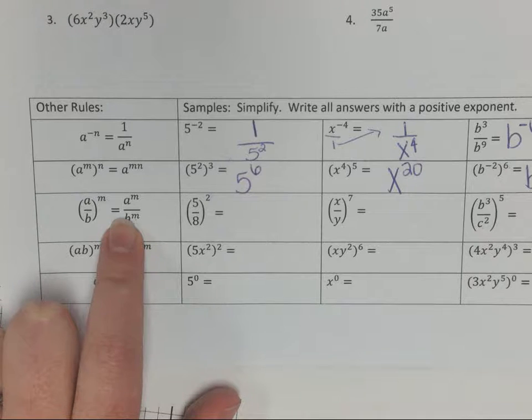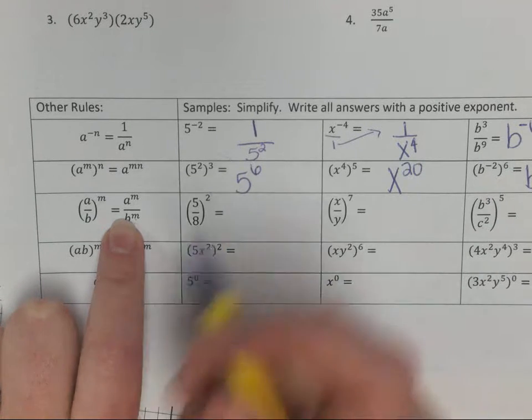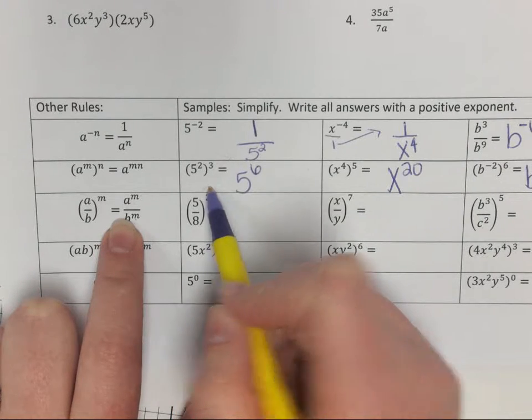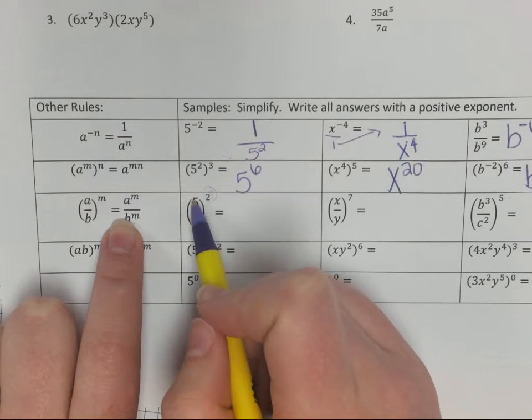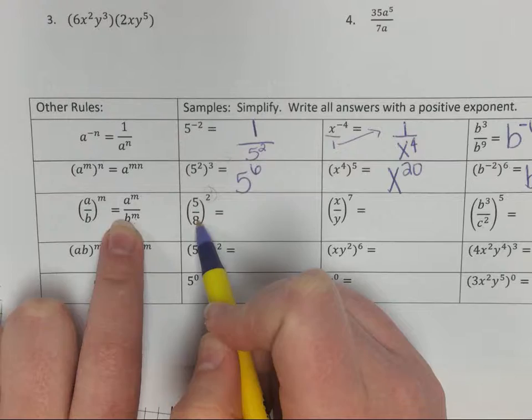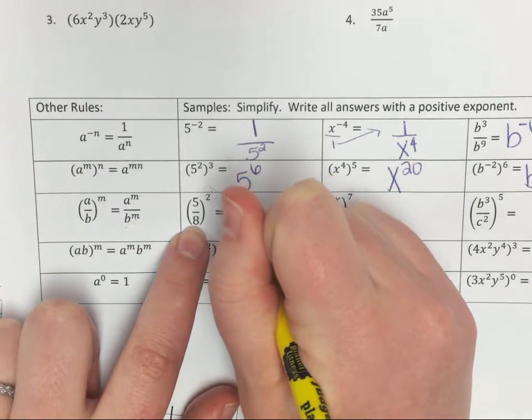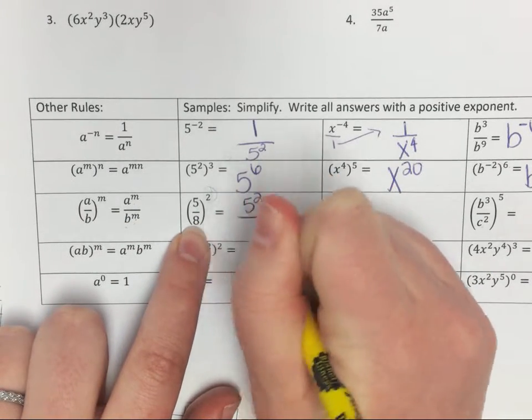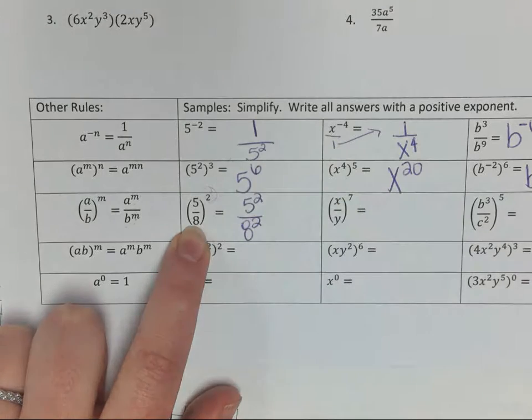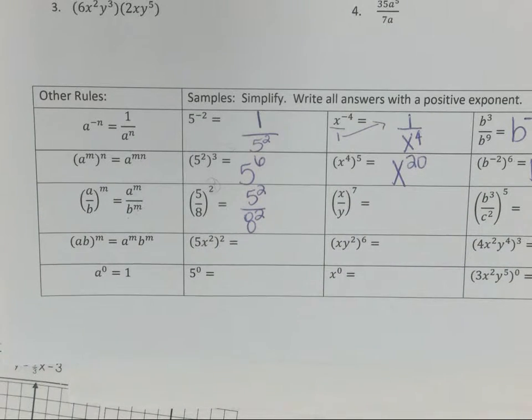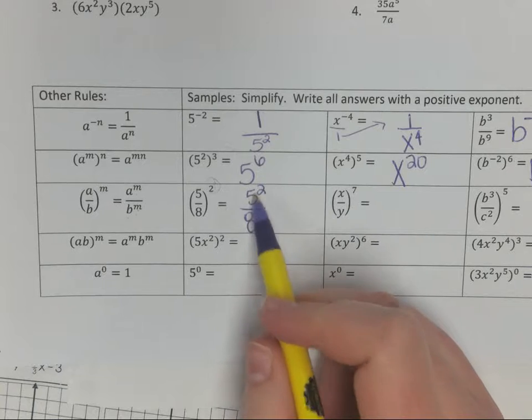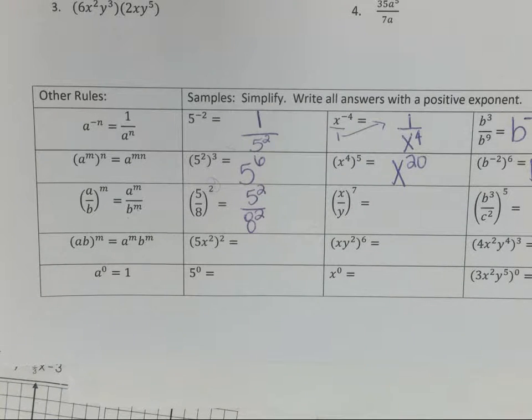5 and 8, okay? I kind of see this as like the distributive property of exponents. So we have a number outside of our parentheses, and everything inside the parentheses gets that exponent. So this would be 5 squared divided by 8 squared. The 5 gets the exponent, and the 8 gets the exponent. We can't divide this. This is all we can do, because they have different bases. 5 and 8 are different.